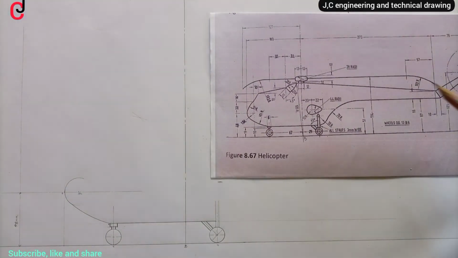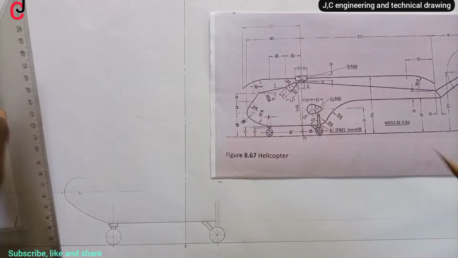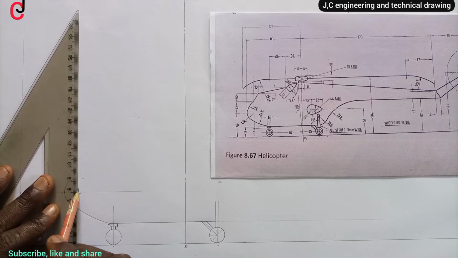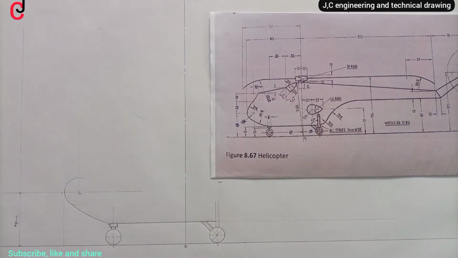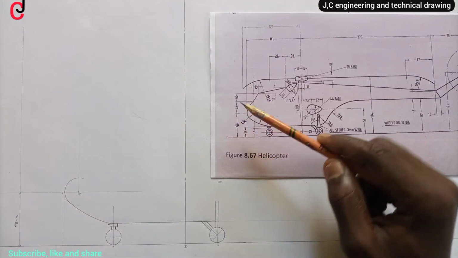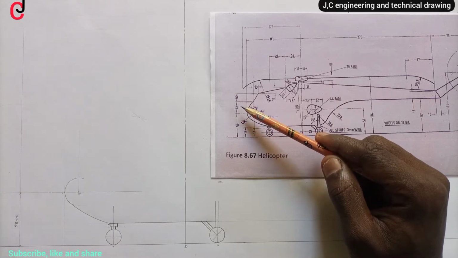Now the next thing we're going to do from our circle at point O2, we'll project it with a construction line upward. Now from our diagram, we should measure 22 millimeter from our vertical line upward.